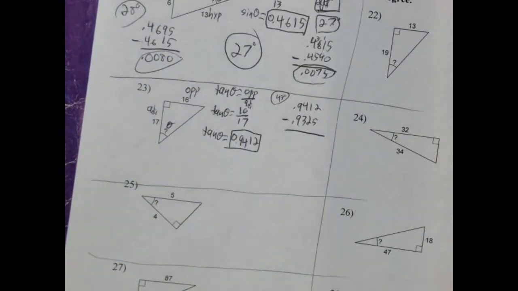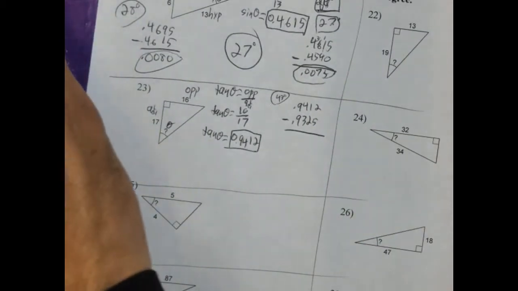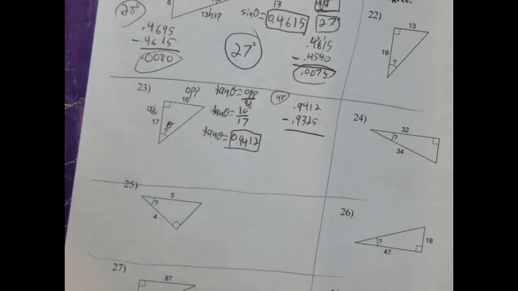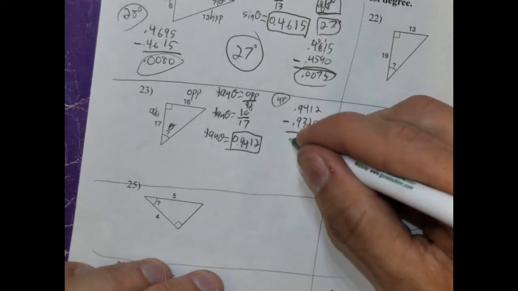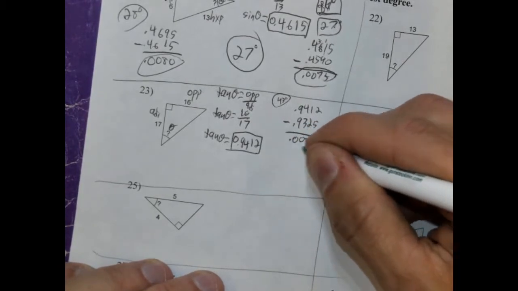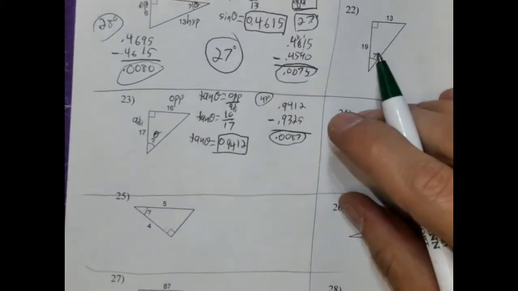I'm going to do this off screen because again I'm going to be a little lazy. 0.9412 minus 0.9325. So it's 87 ten-thousandths. It's another close one. 0.0087. So that's the 43 degrees.